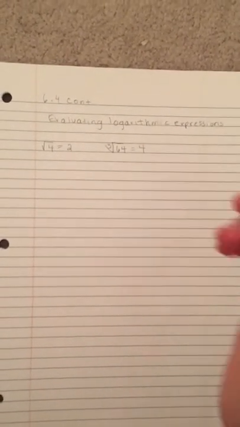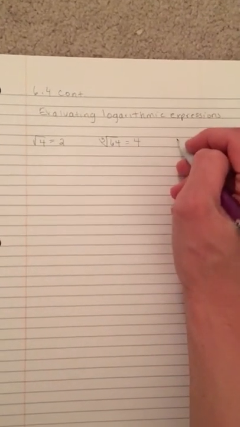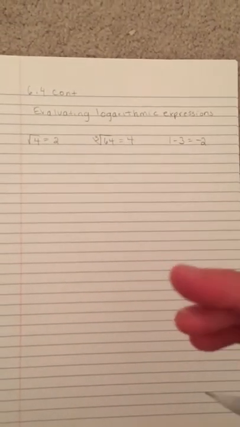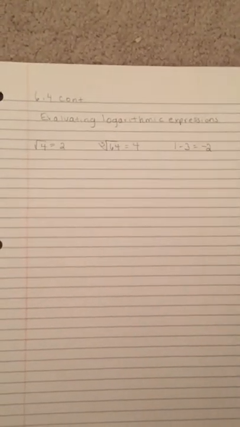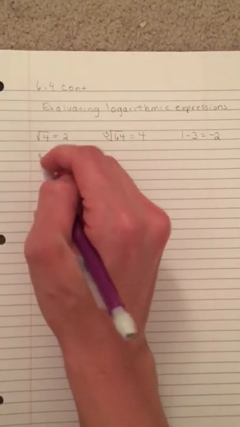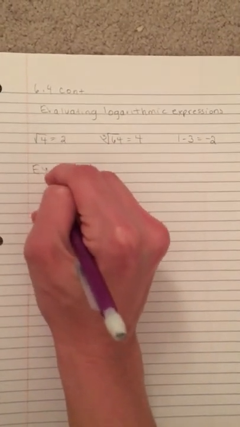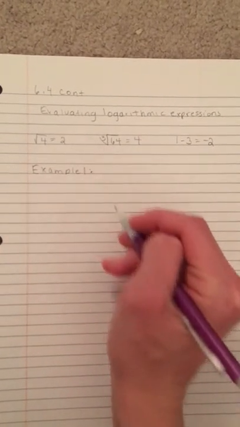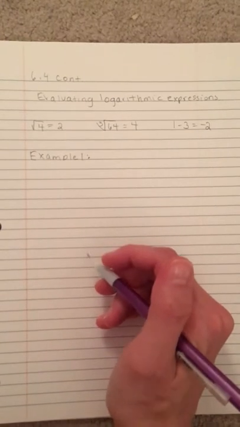Even if I said to you, hey Aaron, can you evaluate for me 1 minus 3? You'd be like, Miss Crisco, are we back in 7th grade? That's -2, right? So in each one of these, you are evaluating the expression. I want to do that for logarithms. So if you could write down example 1. And we're going to look at some logarithms that we can evaluate.